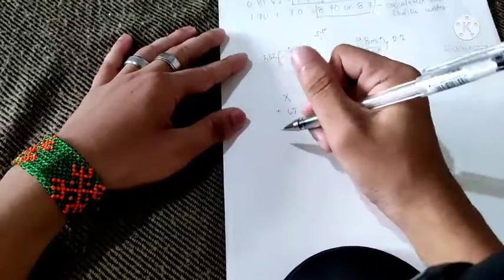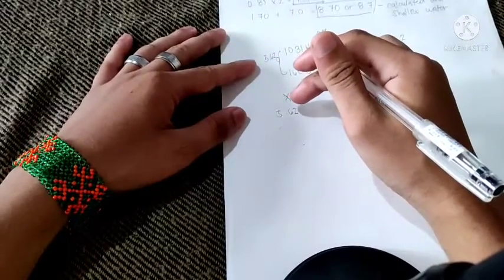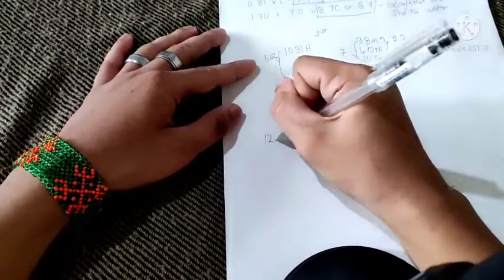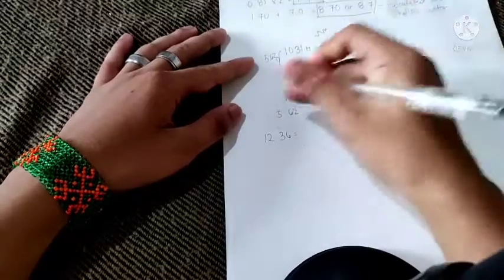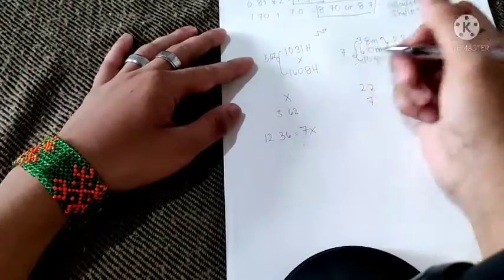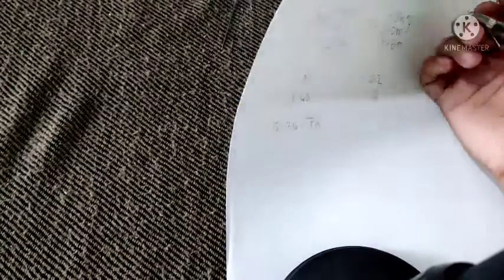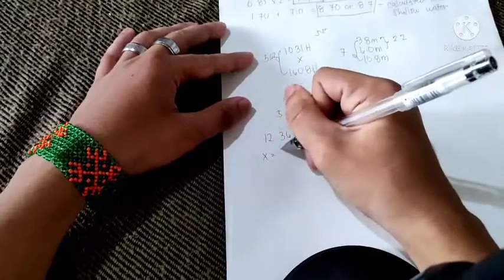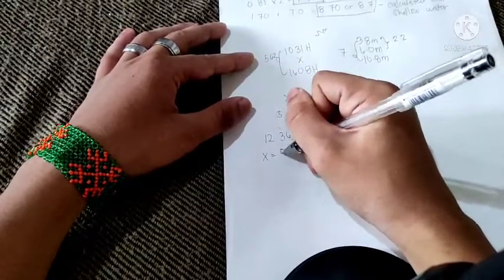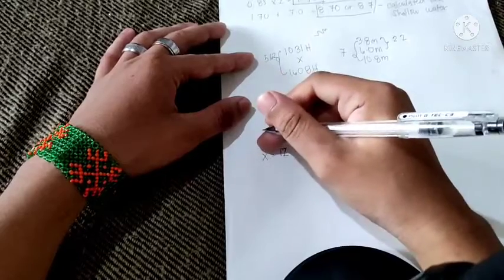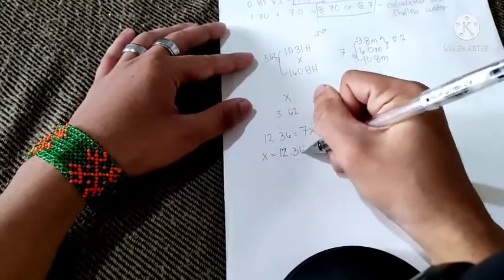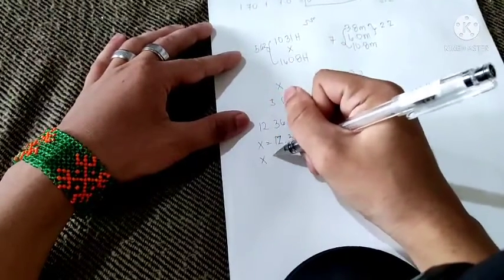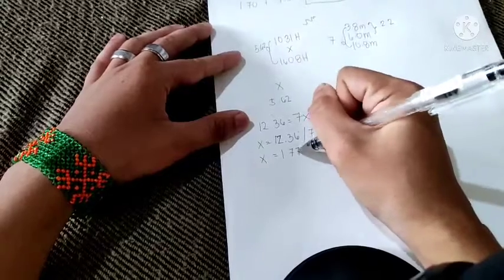So the answer is 5.62 times 2.2, 12.36, is equal to 7X. Hindi siya pwedeng i-times or i-divide sa ganyang position, so gagawin natin X is equal to 12.36 over 7. Ang sagot niya is 1.77.